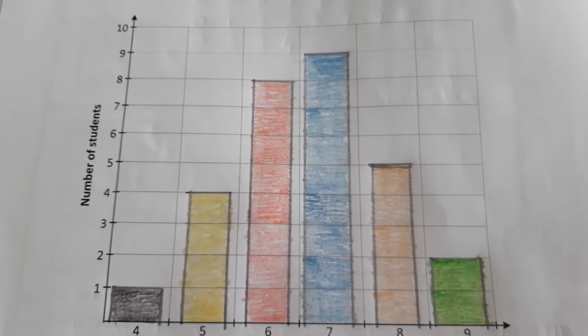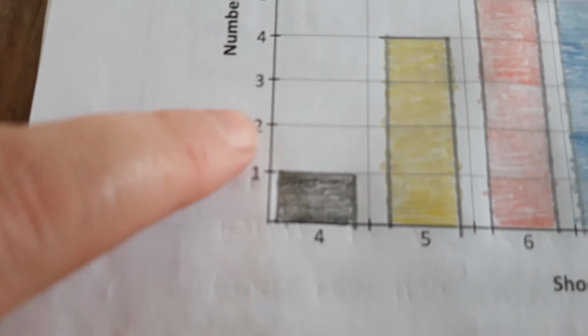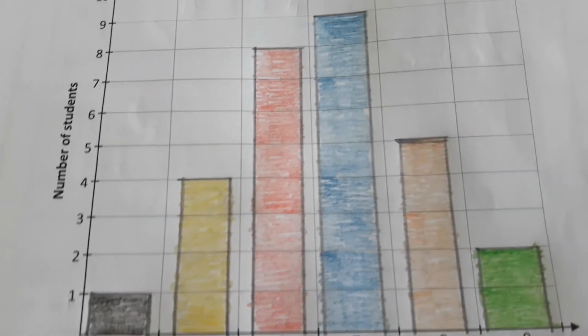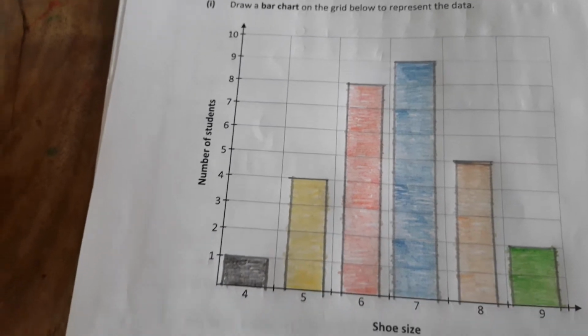So make sure there's a gap between each of your bars, and see here, the way it's not connected to the sideline. It's not connected to the y-axis. So make sure it's not connected to the y-axis and that there's a space in between each of your bars. And then this is how you draw the bar chart.